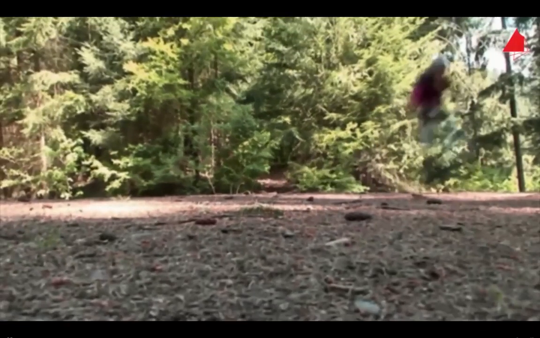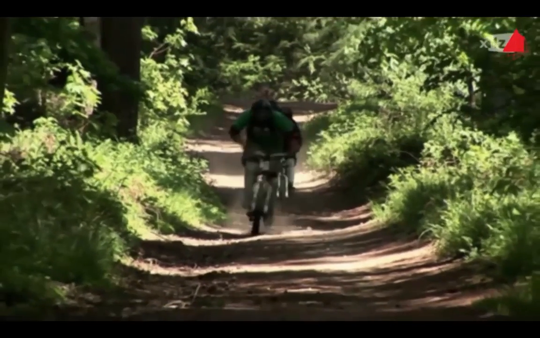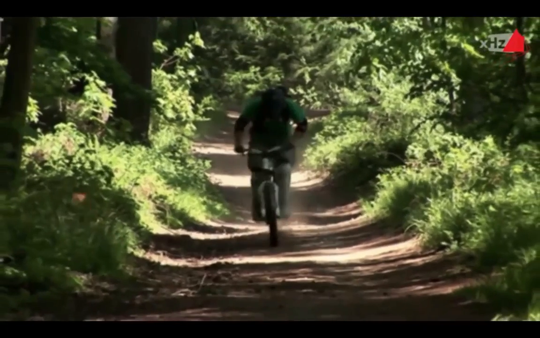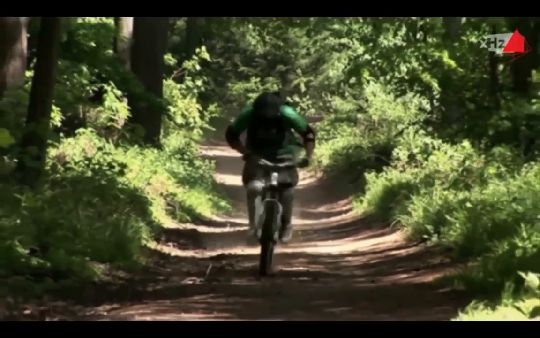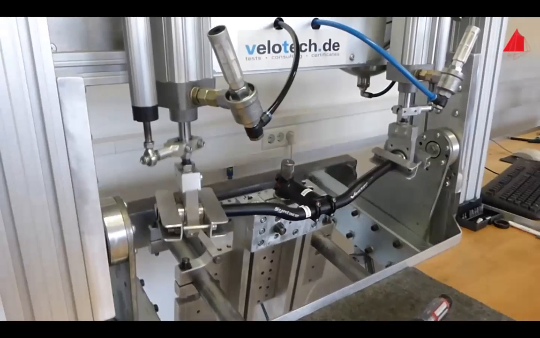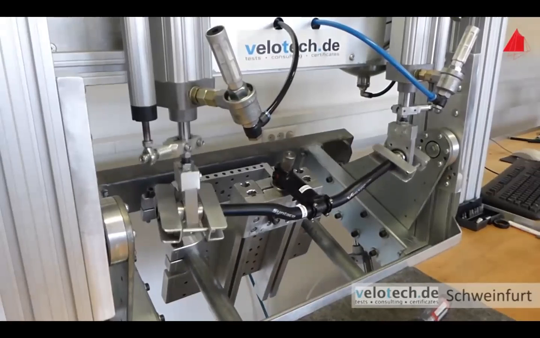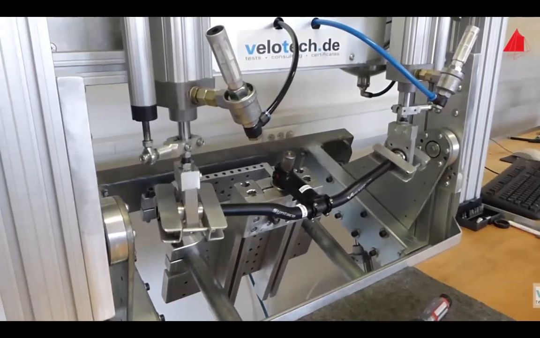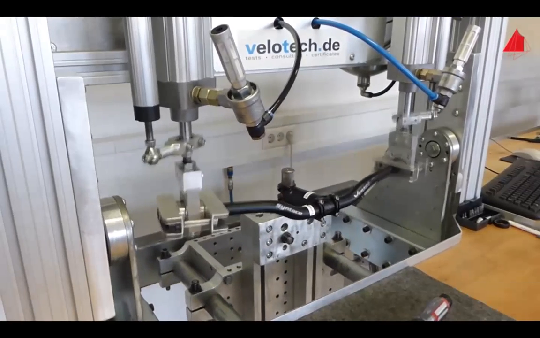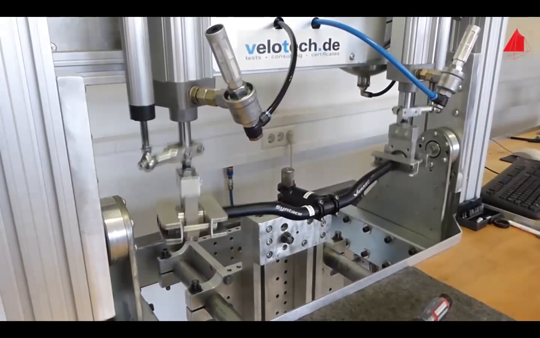Of course, most users don't load their components with a constant cyclic load, but rather in an irregular manner. Therefore, these components have to be tested under this type of loading, termed operational loading. In this test rig, critical bicycle components are loaded similarly to practical use. Stem and handlebar must endure the typical bending and torsional loads for a sufficient number of cycles. Only then they are approved for serial production.